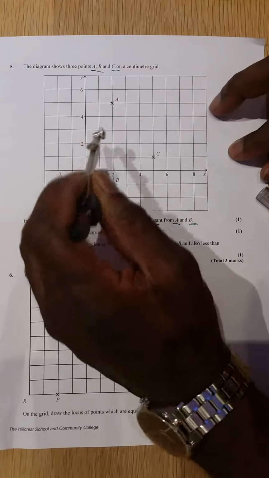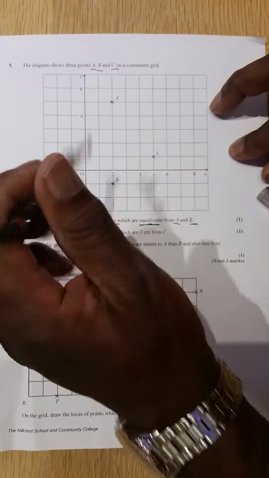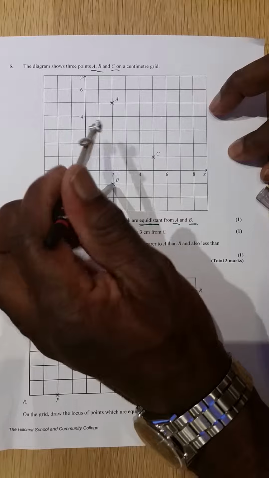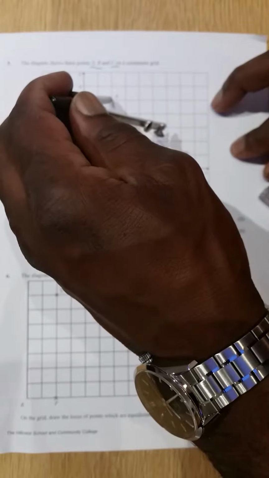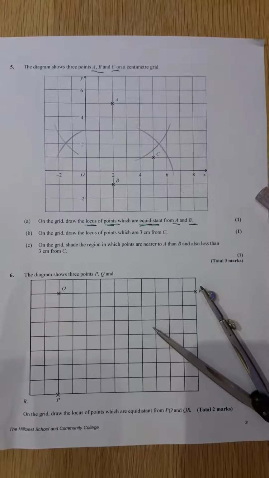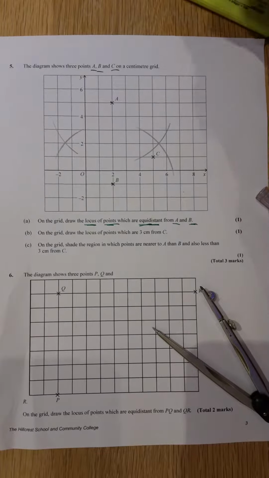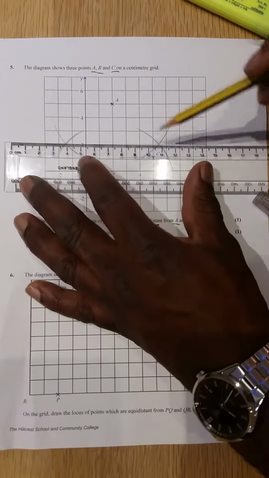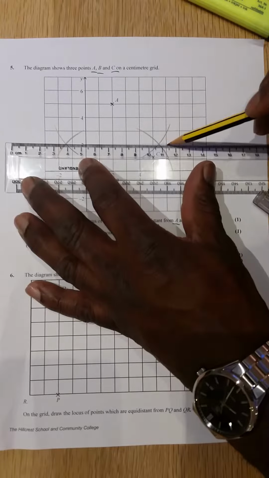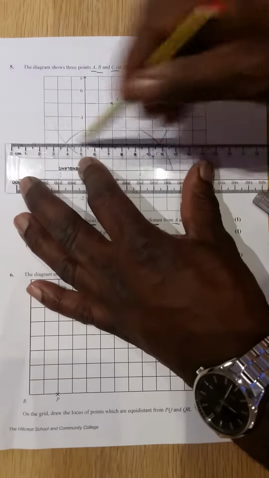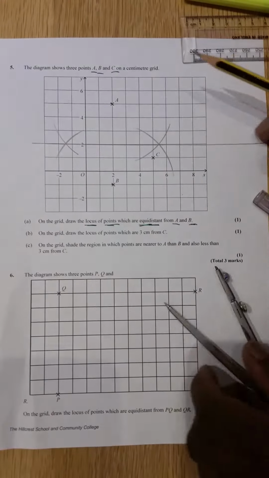You put it on there, a bit more than halfway, and you do an arc. Put it on A. Do an arc. And get your ruler. Join them up. That's the first one done.